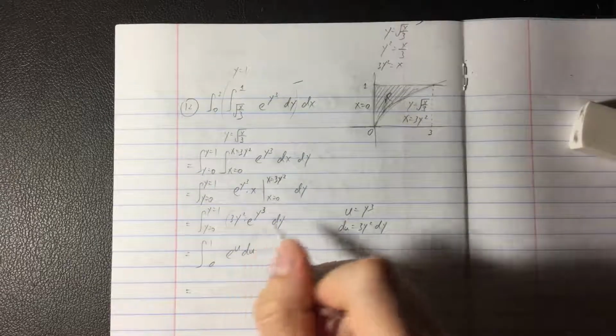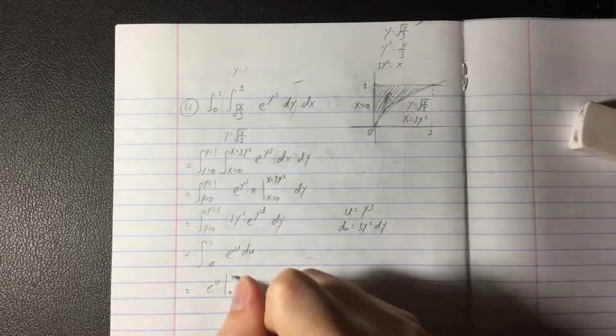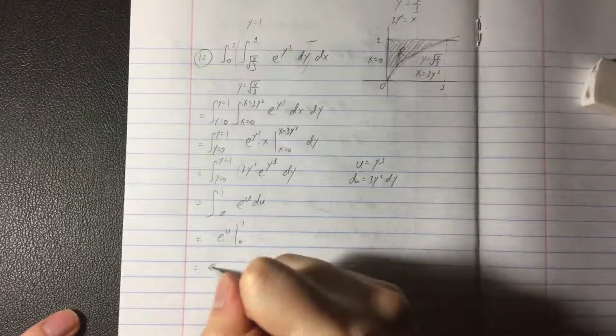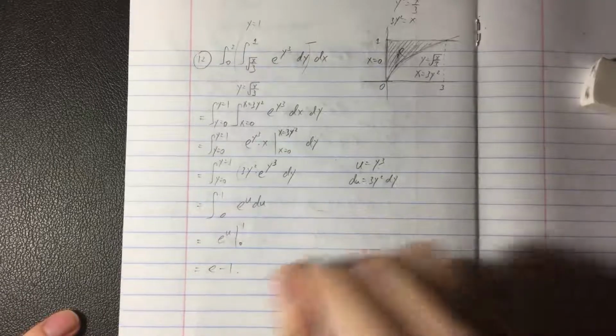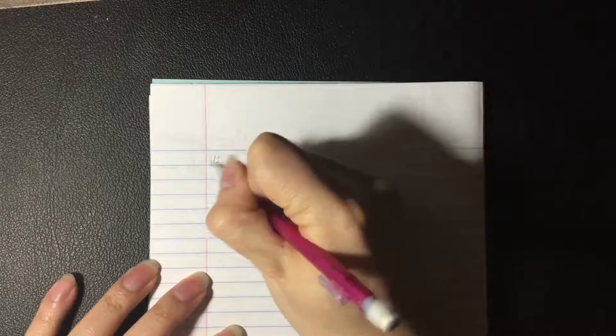Then take antiderivative with respect to u. I get e to the power u from 0 to 1. If I plug in 1, I get e. If I plug in 0, e to the power 0 is 1. So the answer is e minus 1. That's the answer to this double integral. Next example.